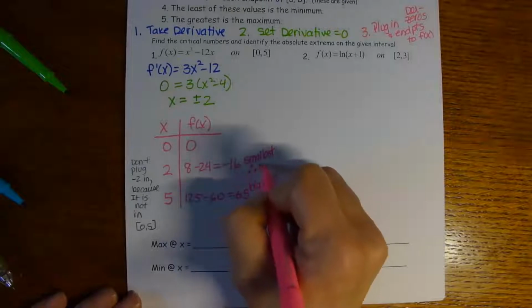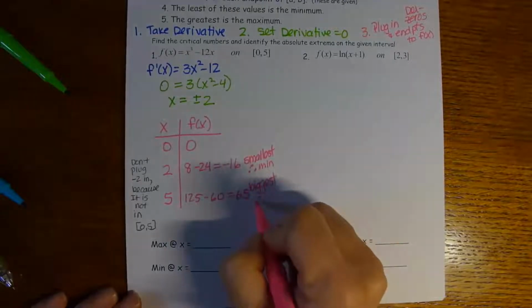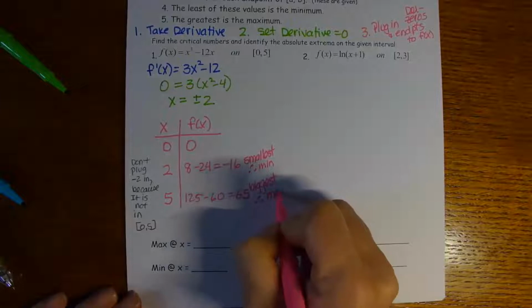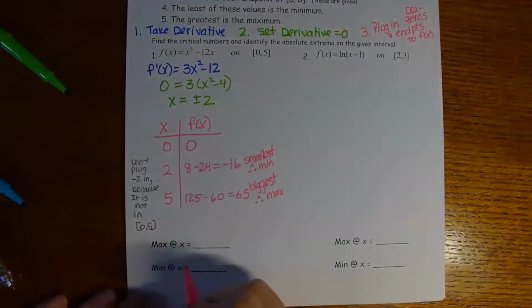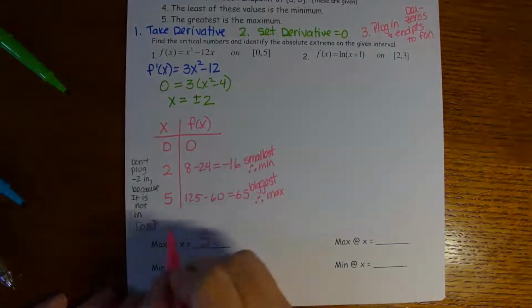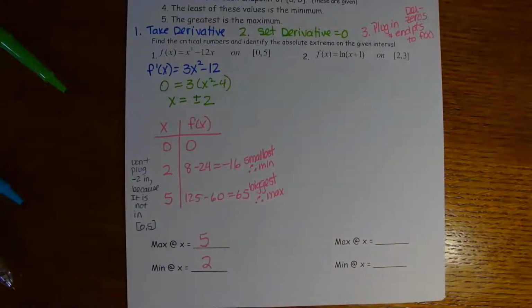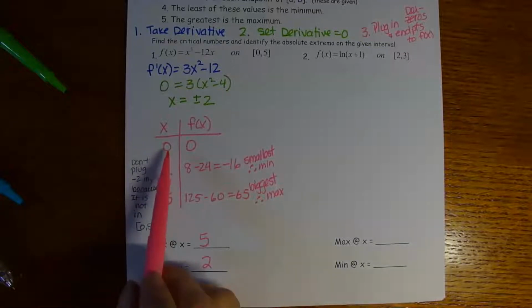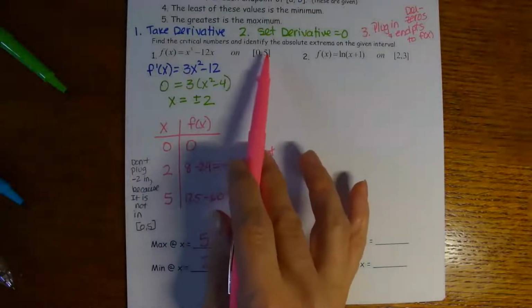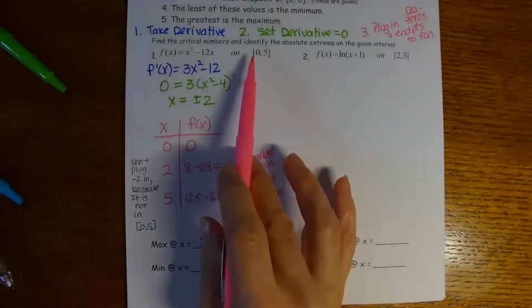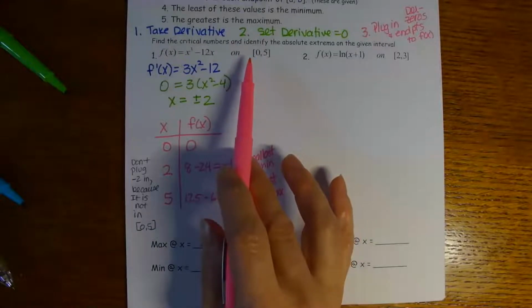Smallest, therefore minimum. Biggest, therefore maximum. So the maximum is at x equals 5. The minimum is at x equals 2. Now, everybody sees why we're plugging in these 2 points, right? Because if I snip a curve, it might be the highest point.